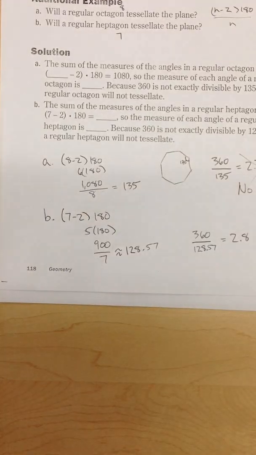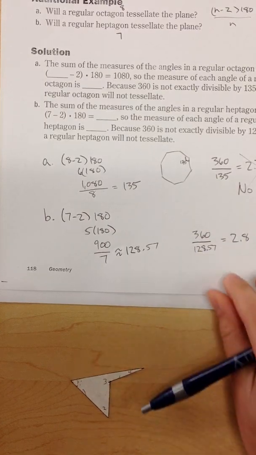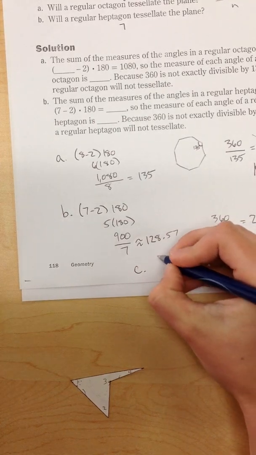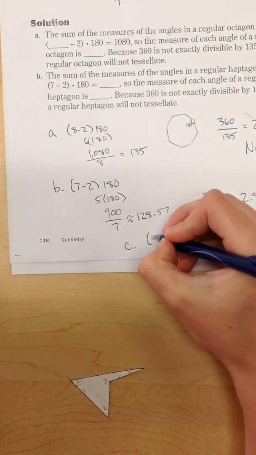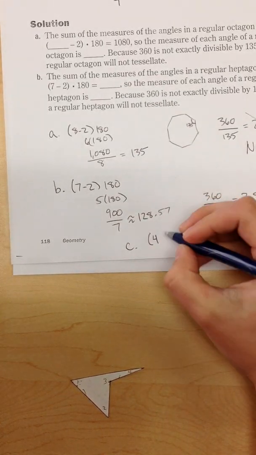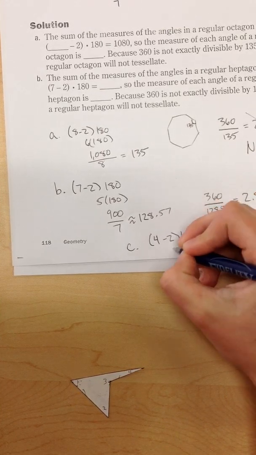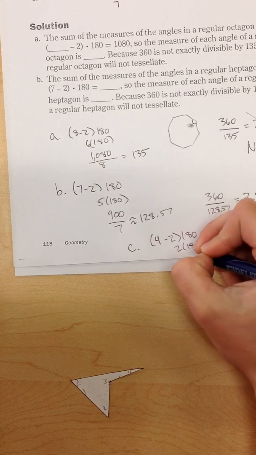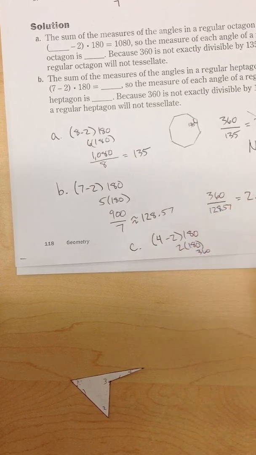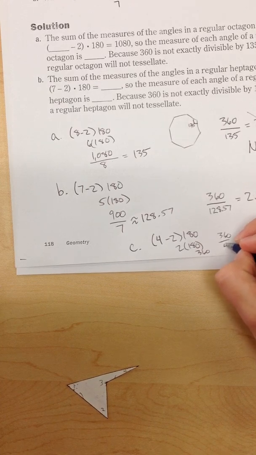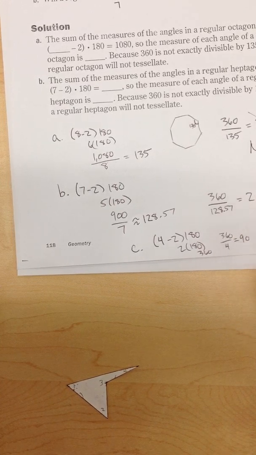Okay, now why this works for quadrilaterals: if I go back to my quadrilateral here, it will work for this. This isn't one of them, but I'll just add it in. If we had a 4-sided figure, that would be 4 minus 2 times 180, so that would be 2 times 180, which would be 360. And then I've got 4 sides, so if I did 360 divided by 4, I get 90, right?